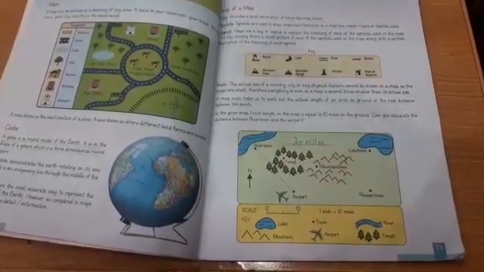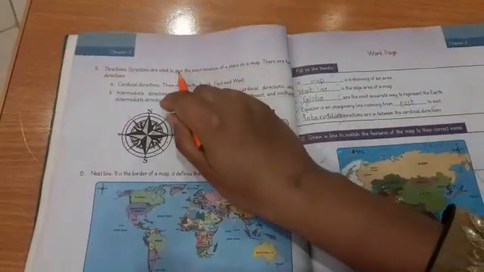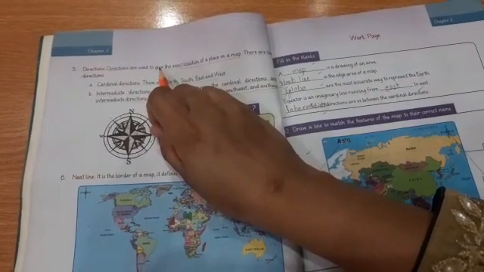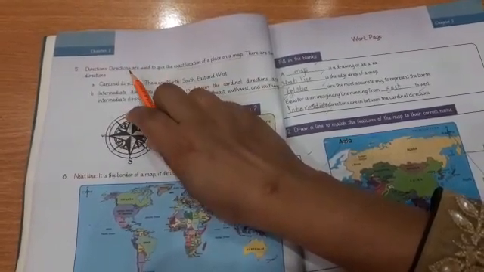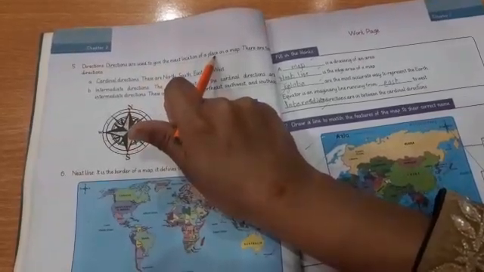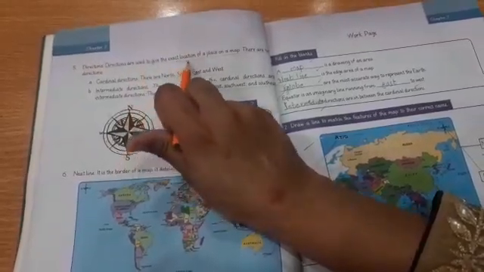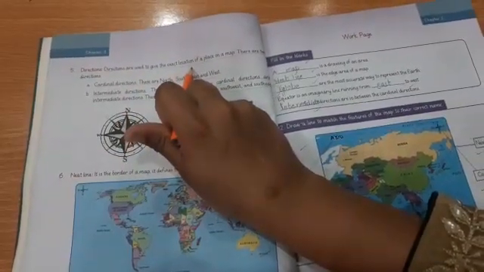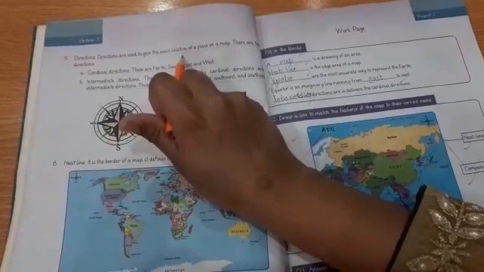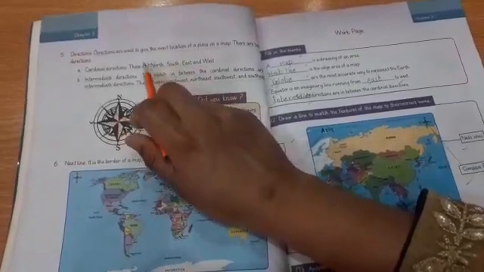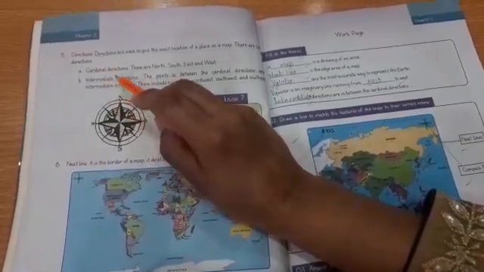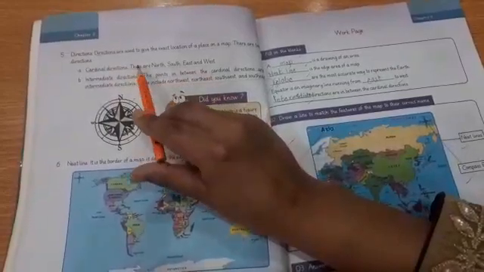So turn your page. Here is another thing which we can draw on a map: directions. Directions are used to give the exact location of a place on a map. You have to underline the definition of direction. Directions show which part something is in, like south, east, north, west. There are two types: cardinal and intermediate directions. You have to underline this line also.